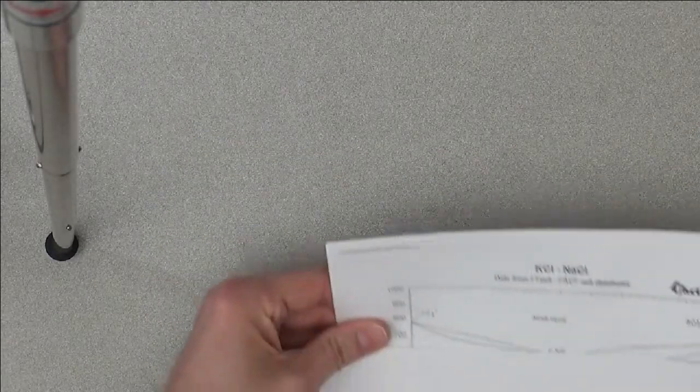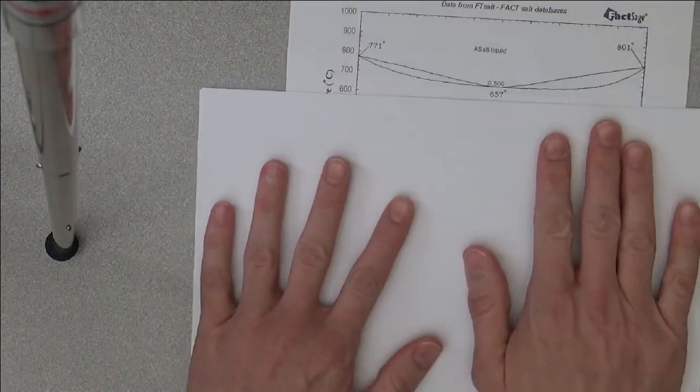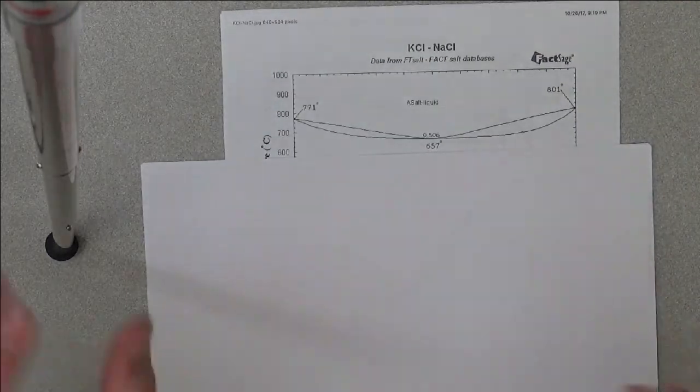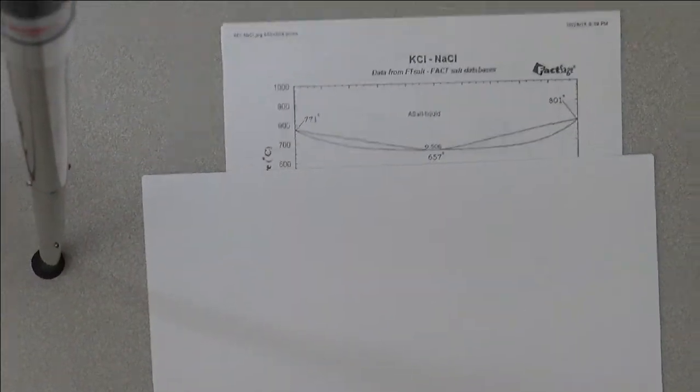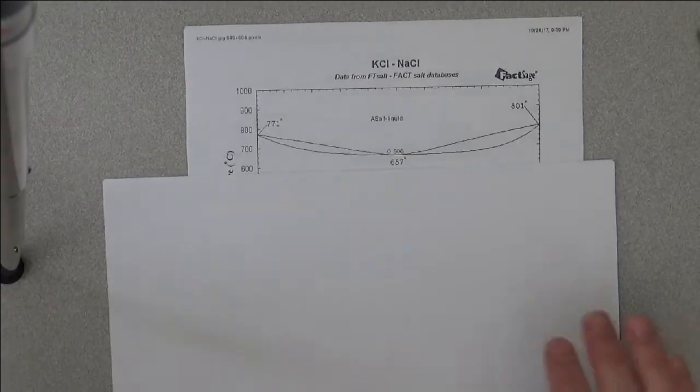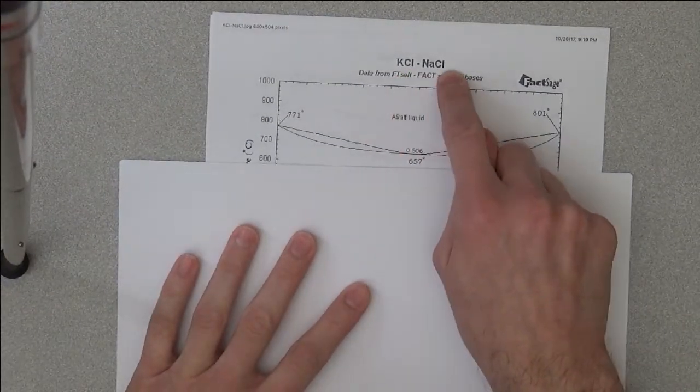So we've covered most of the basic theory for how to read and interpret phase diagrams. So now let's look at some examples of real phase diagrams. So this is an example of potassium chloride, sodium chloride.